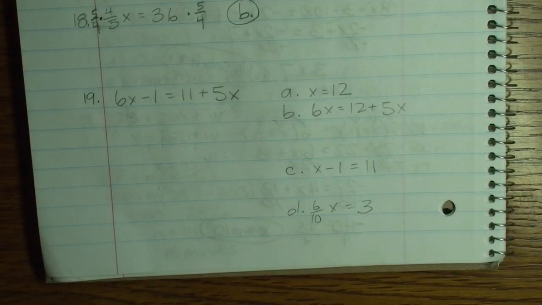Okay, so number 19 says, which equation is not equivalent to 6x minus 1 equals 11 plus 5x?